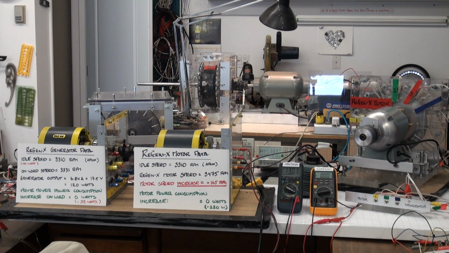So we're on idle at no load once again, and I'll put the ReGenX generator on load.